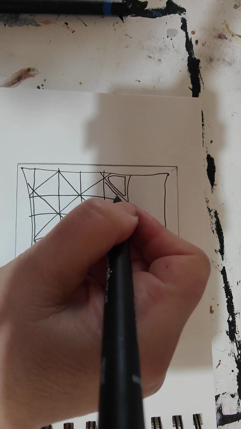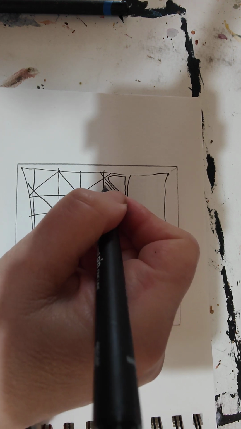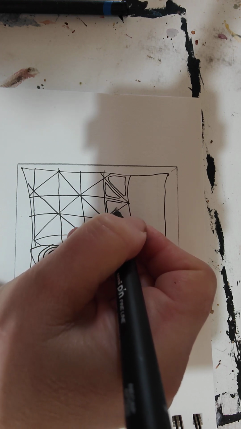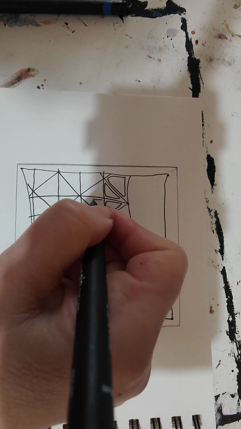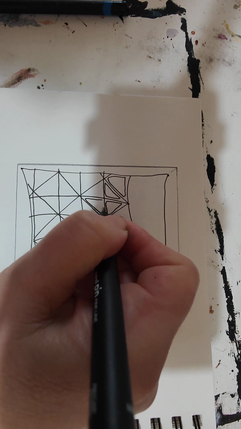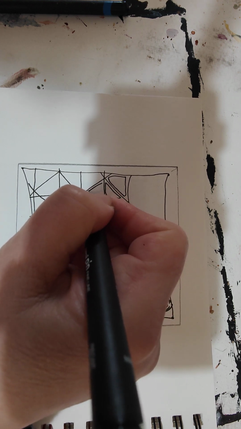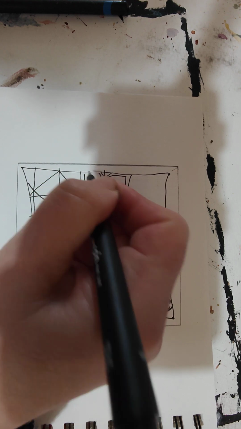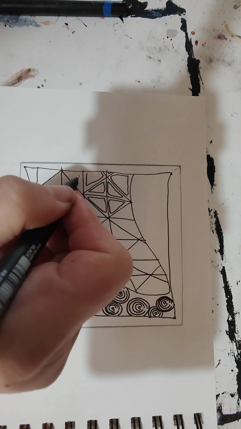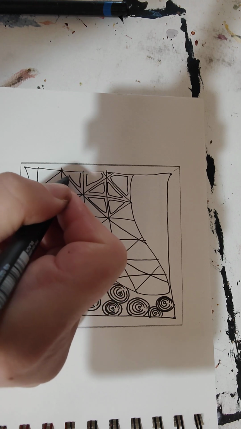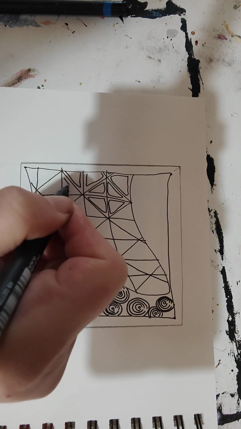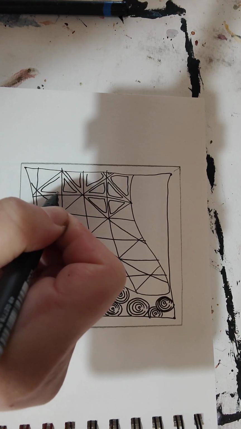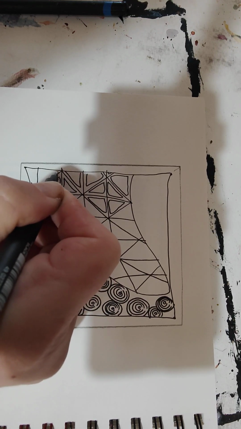It reminds me of drawing cells in biology. So this is like, oh, I can't remember, is this the nucleus? I don't know, it's the bit inside the cell. So this is a little bit time consuming, and it's only really when we do the shading that it completely comes to life.